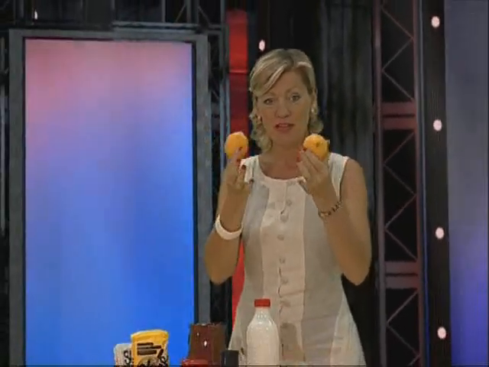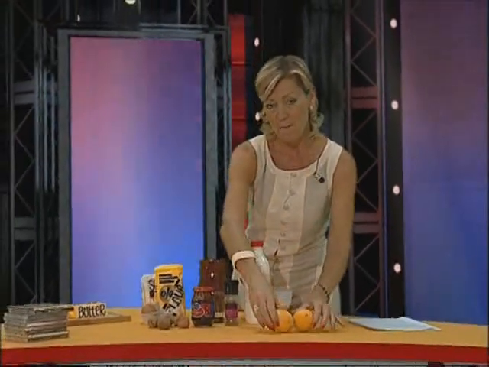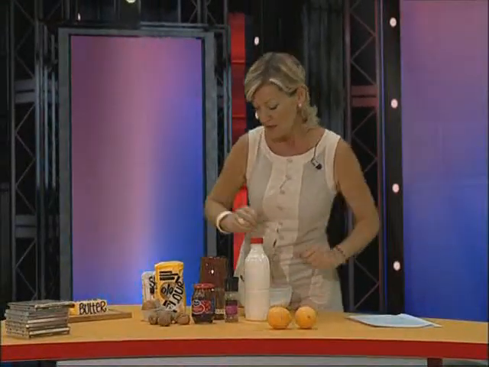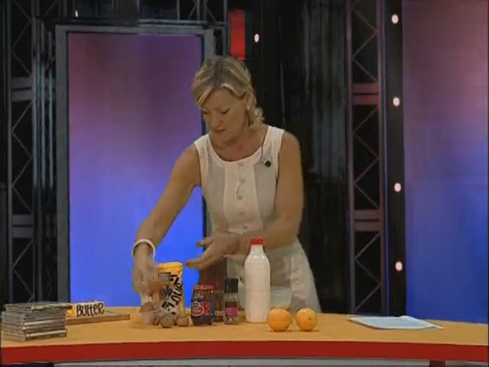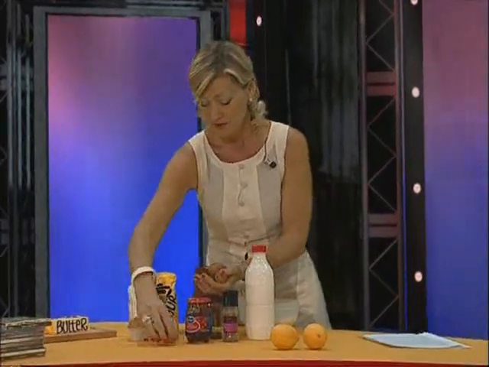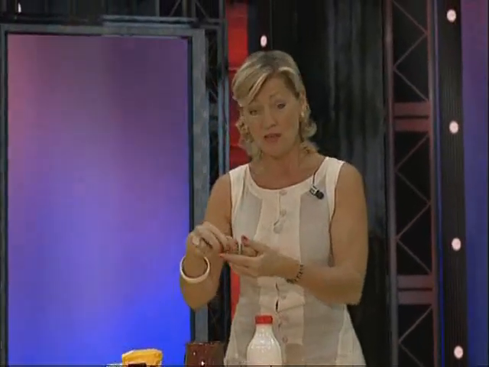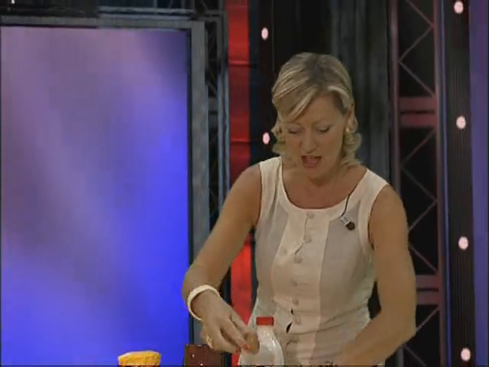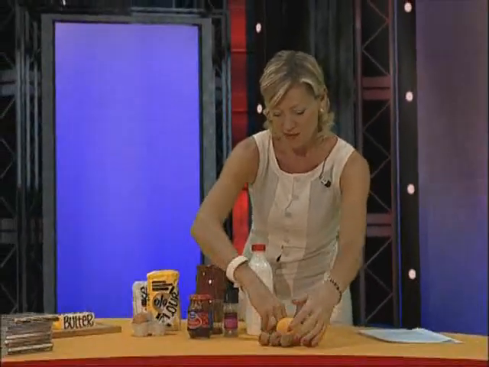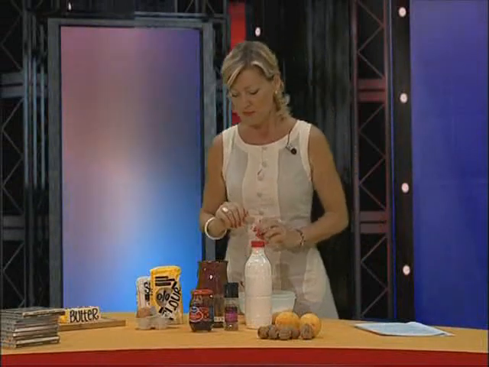Yeah, 1, 2. So these are countable, so there are some lemons. Now, what about these? These are nuts. Can you count these? Yeah, 1, 2, 3, etc. So they are also countable. So we say there are some nuts on the table.